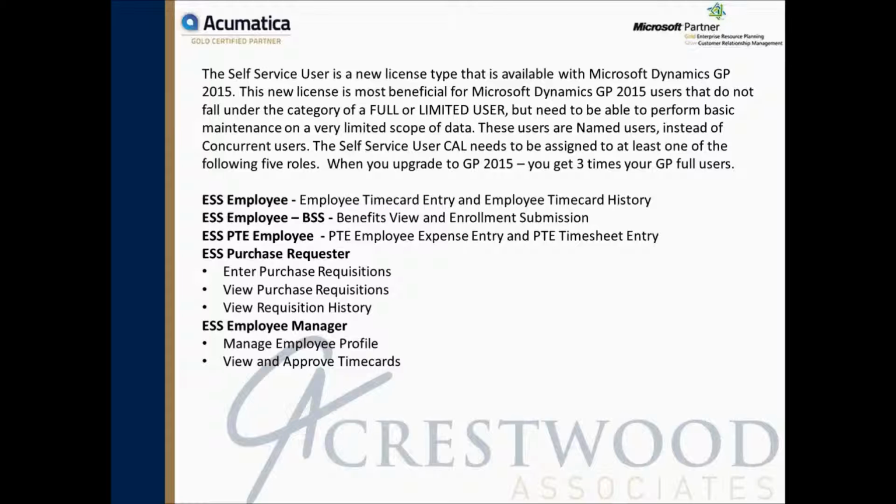Those will continue to be used, and you'll have the same number of users. But Microsoft will give you 3 times the number of GP users for you to be able to roll out the self-service workflow. So if you have 10 GP users, you're going to get 30 self-service users when you upgrade to 2015.